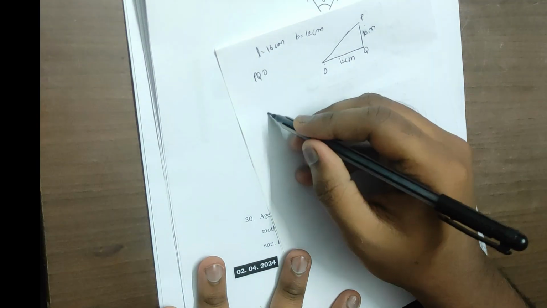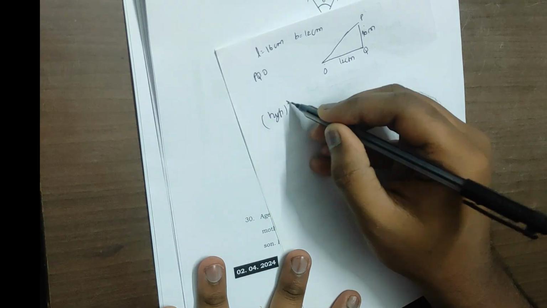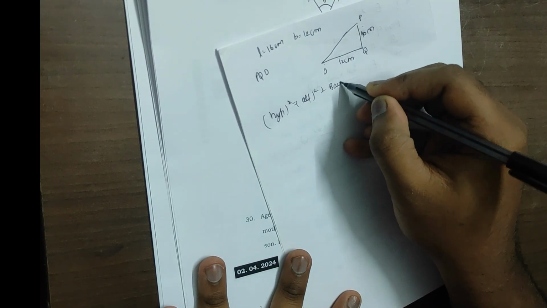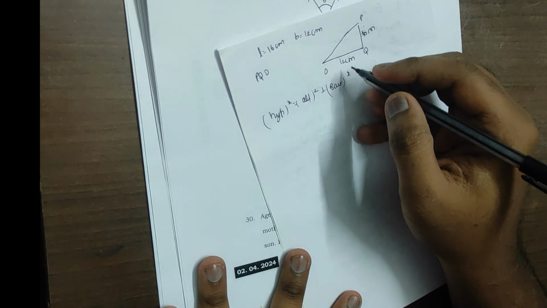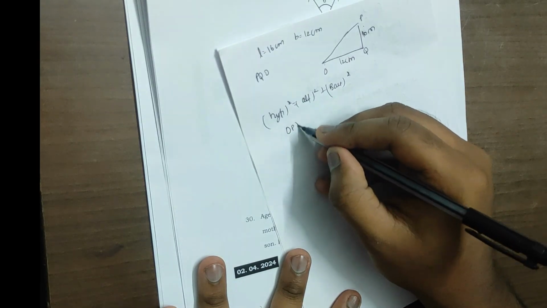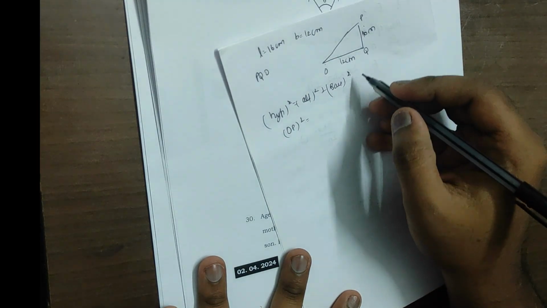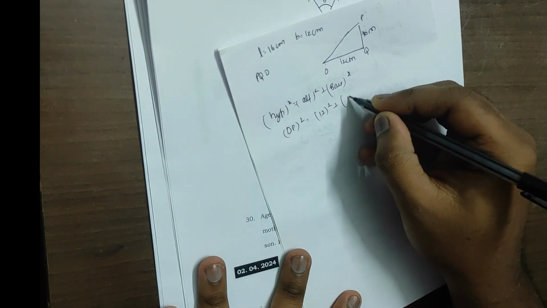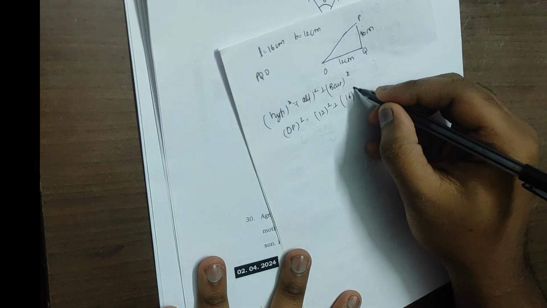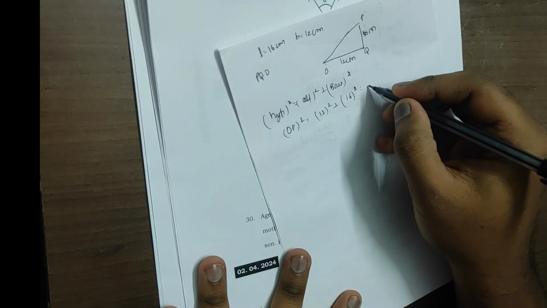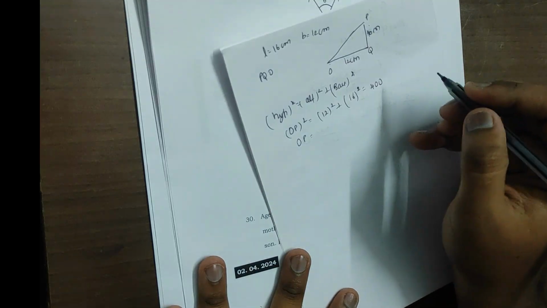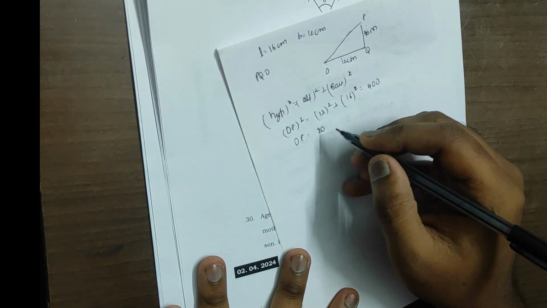Pythagoras theorem: hypotenuse square is equal to altitude square plus base square. OP, that is the hypotenuse, altitude is 12 cm, 12 whole square plus 16 square, that is 400. By taking roots on both sides we will get OP is equal to 20.